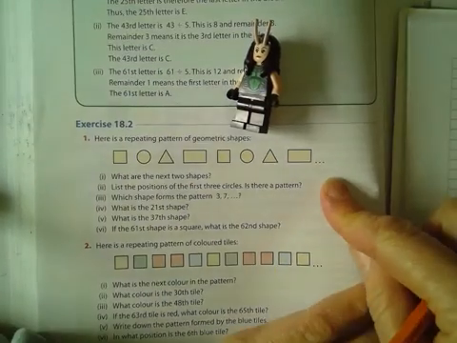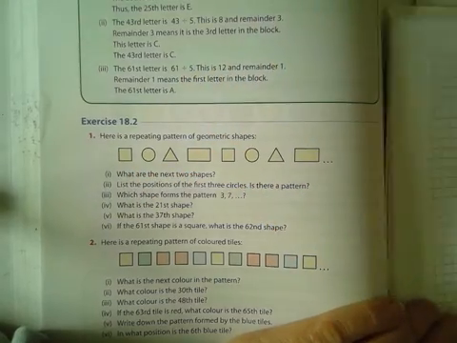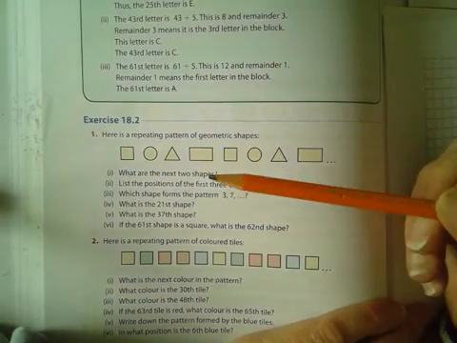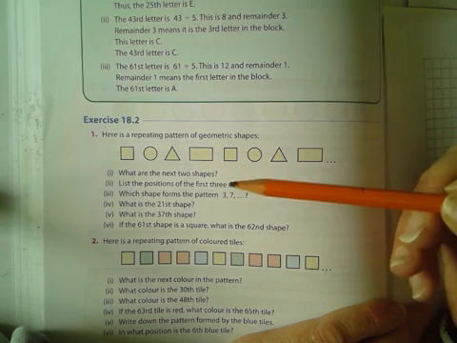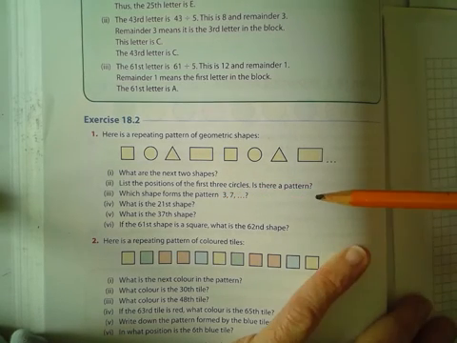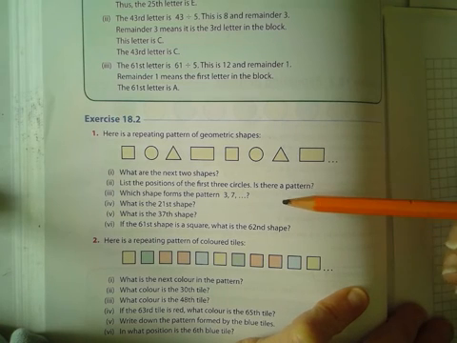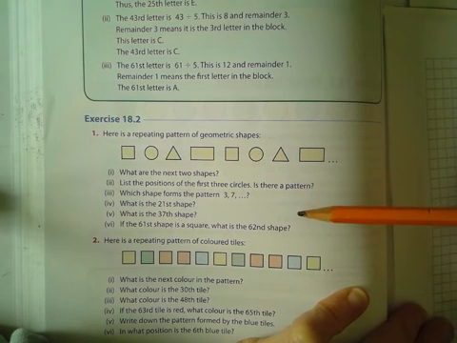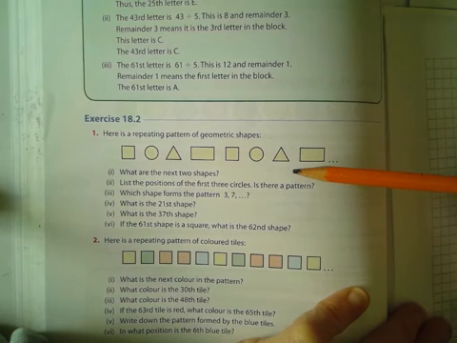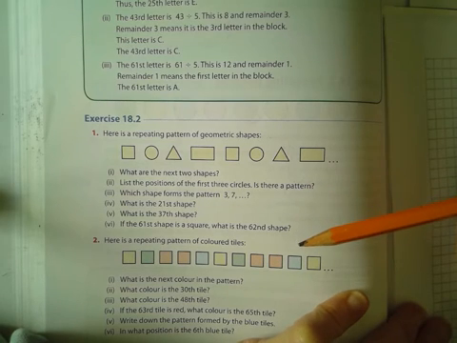Okay, so here's the question. Here's a repeating pattern of geometric shapes. What are the next two shapes? List the positions of the first three circles. Is there a pattern? Which shape forms the pattern 3, 7, and so on? What is the 21st shape? What's the 37th shape? And if the 61st shape is a square, what is the 62nd shape?